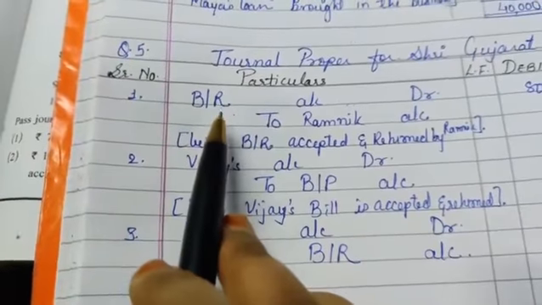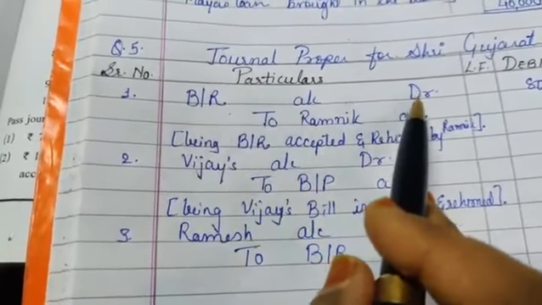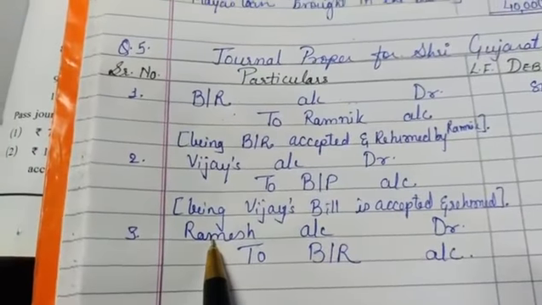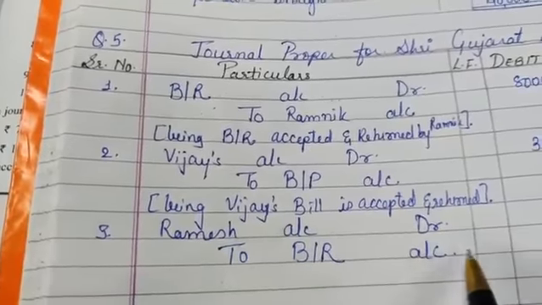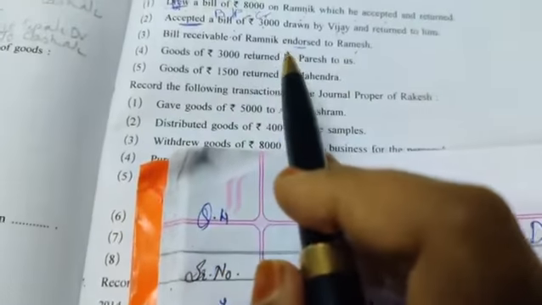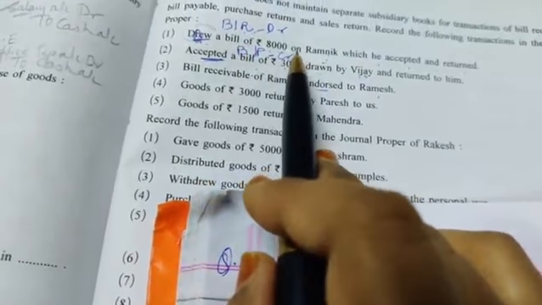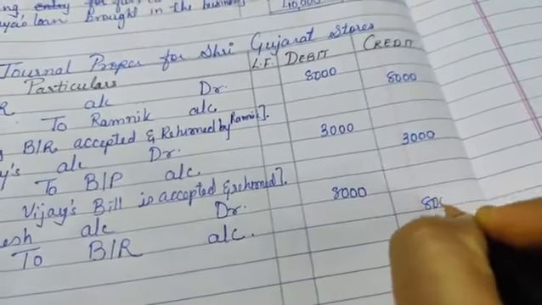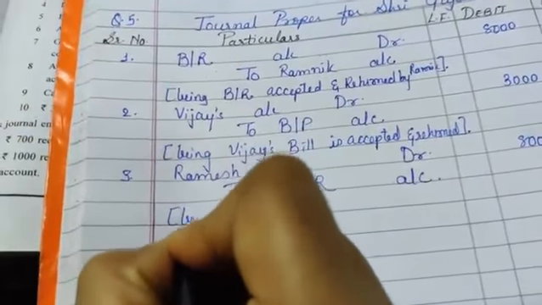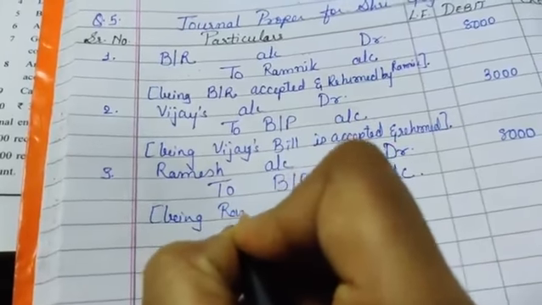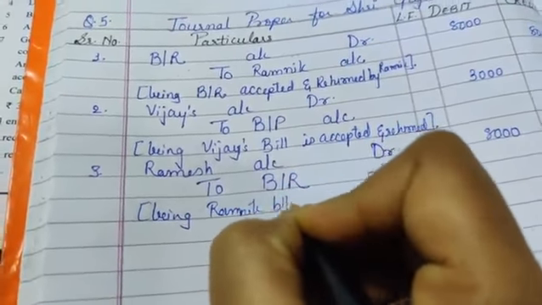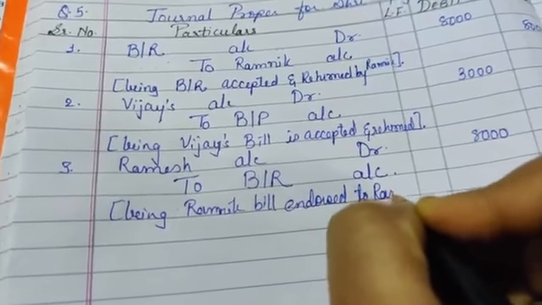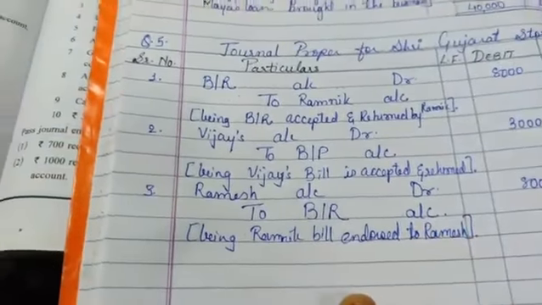Remember, when an endorsement type of transaction comes, bills receivable is on the debit side normally, so in endorsement it will go to the credit side. To whom are you endorsing? You are endorsing it to Ramesh. So Ramesh account is debited to bills receivable account. The amount is not given, so the same amount, 8,000, will come here. So 8,000 and 8,000. The narration will be: Ramnik bill endorsed to Ramesh. This will be the transaction.